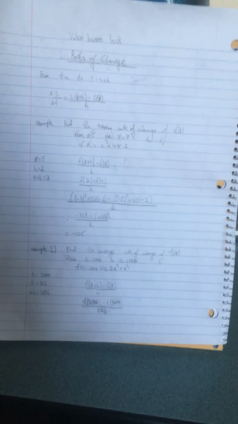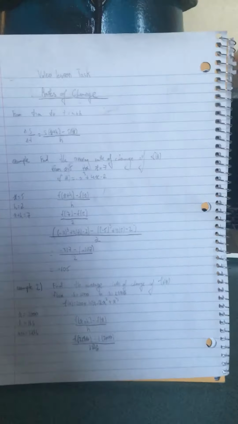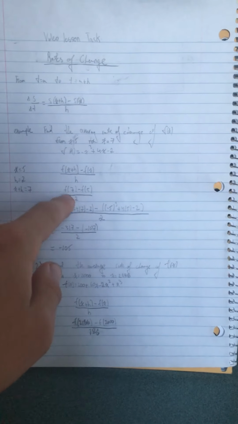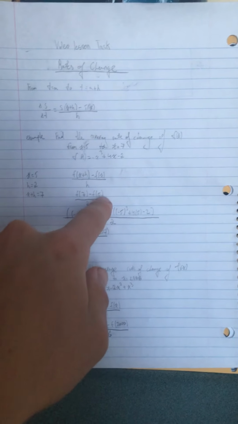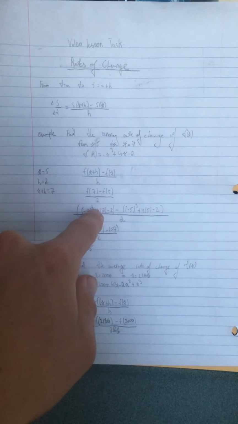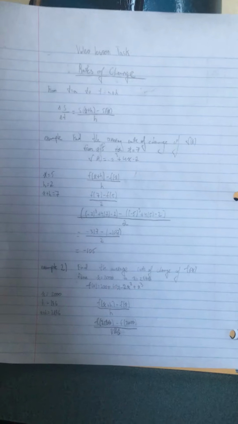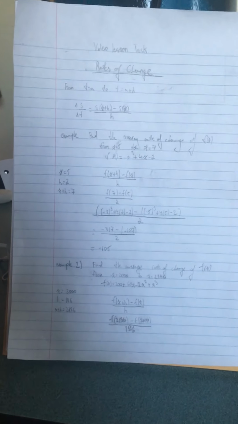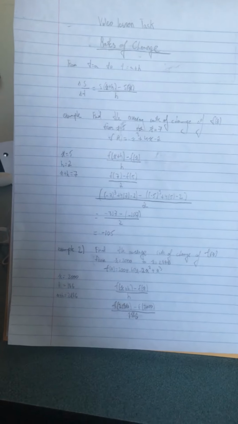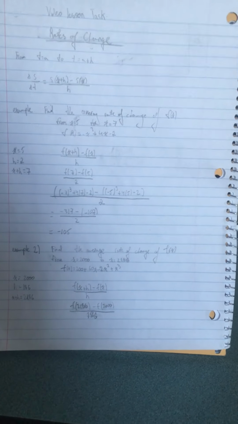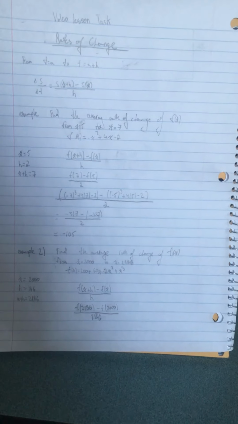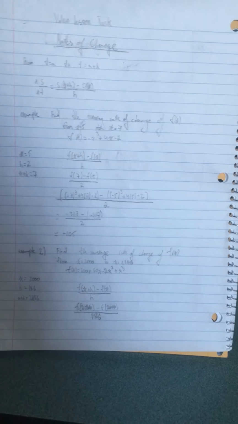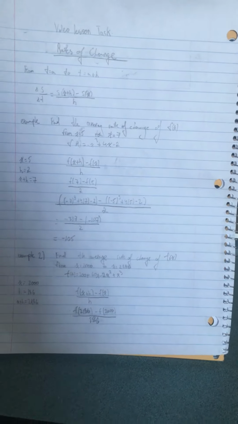Then I'm going to write down the difference quotient and start plugging in all the different points into the function. So, as you can see, for x plus h I plugged in 7, for x I plug in 5, and for h I plug in 2. Then, after doing the necessary calculations, you end up eventually having minus 317 plus 107, and you evaluate this over 2, resulting in the average rate of change of negative 105.